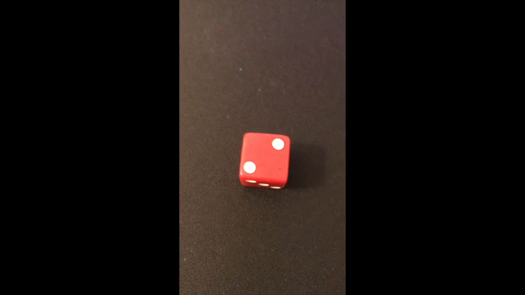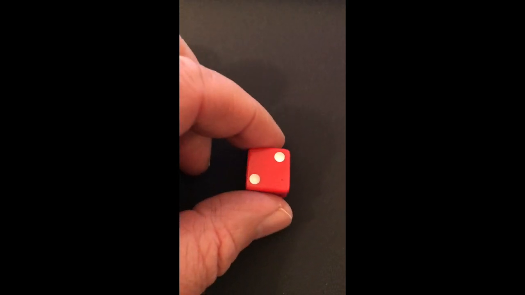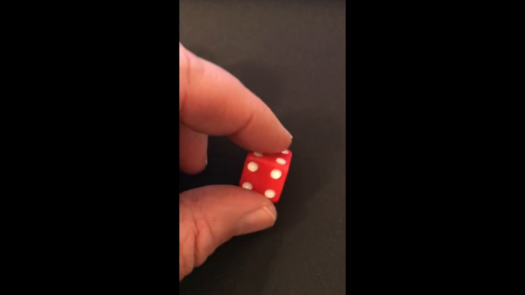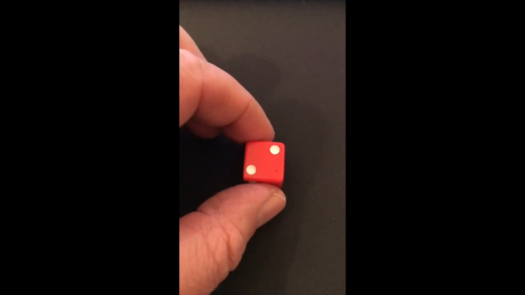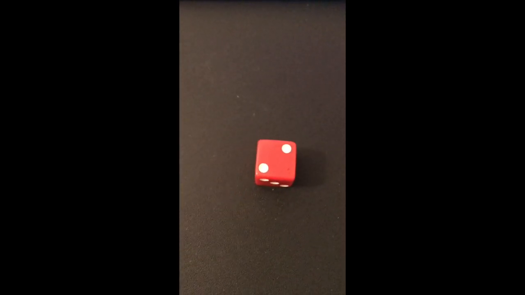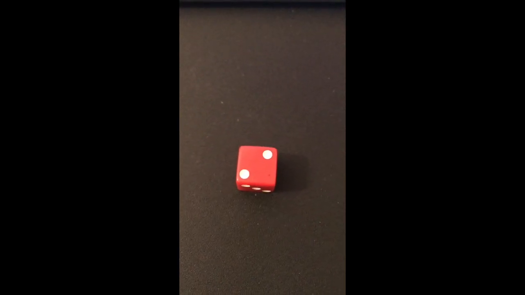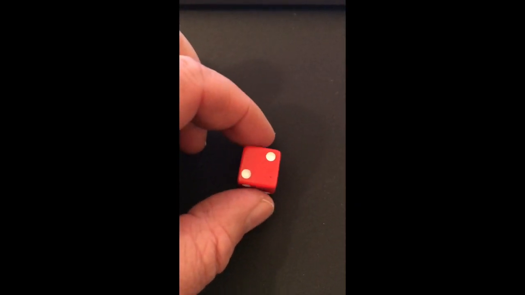Hi, boys and girls. I want you to consider my number cube here for a minute. Take a look at it. I'm going to do a little bit of geometry review with you and ask you this question. How many faces does my number cube have?